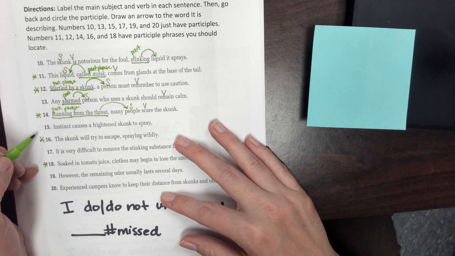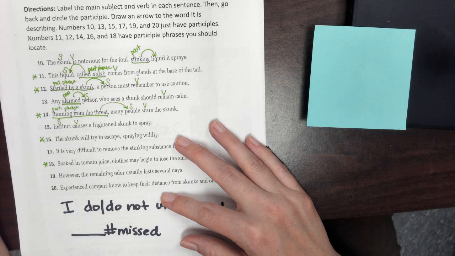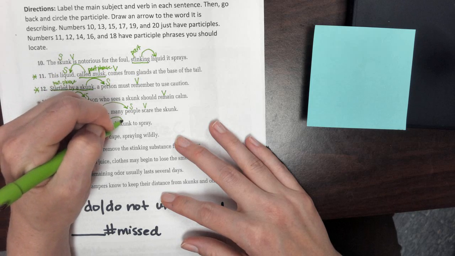Number 15, instinct causes a frightened skunk to spray. What's our subject? Instinct. What's our verb? Causes. What's left that ends in ed or ing that's describing? Frightened. That's the participle, and it's describing skunk.